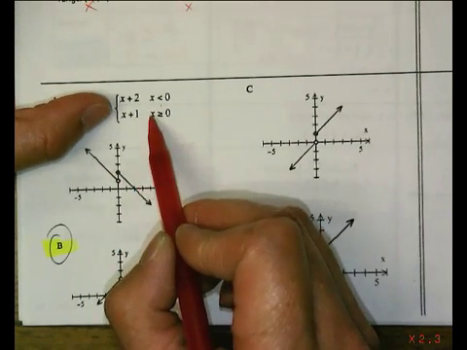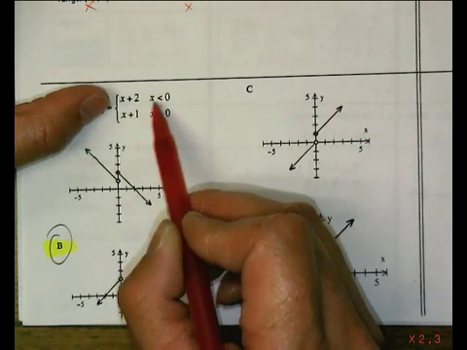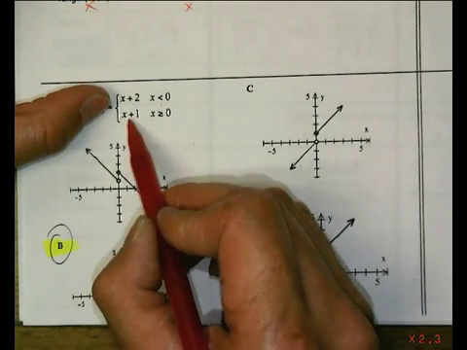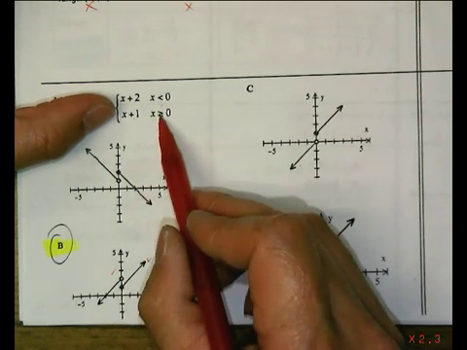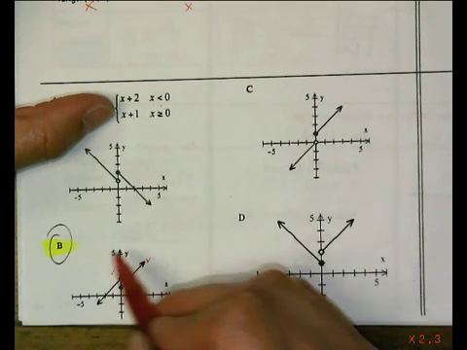And then x plus 1 is less than 0. This is this one here. X plus 1 here, y-intercept of 1, slope of 1 over 1. X is greater than or equal to 0, goes towards the right. The answer is B.